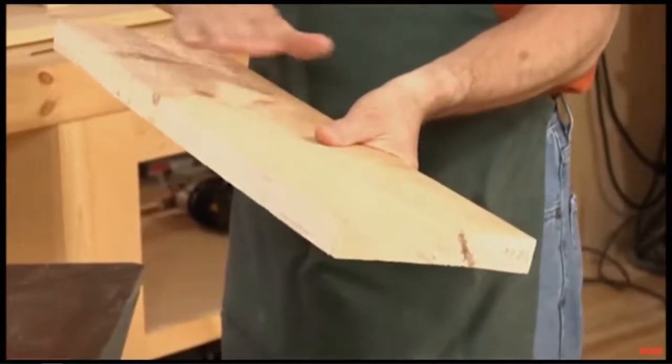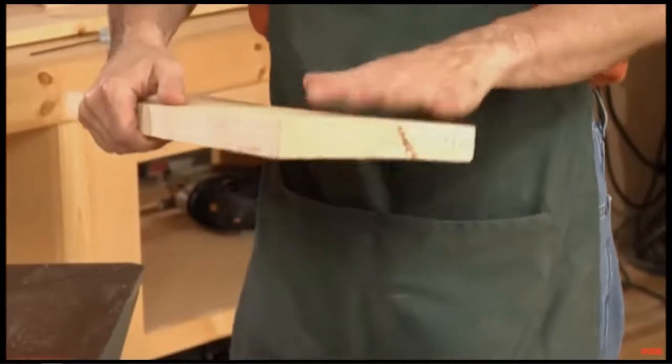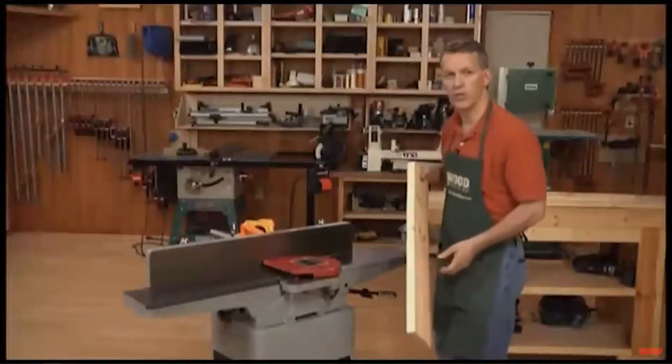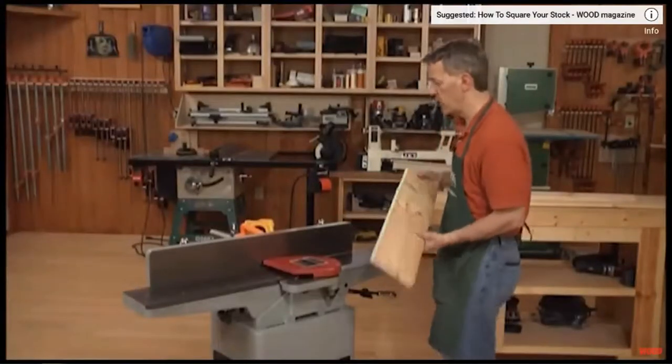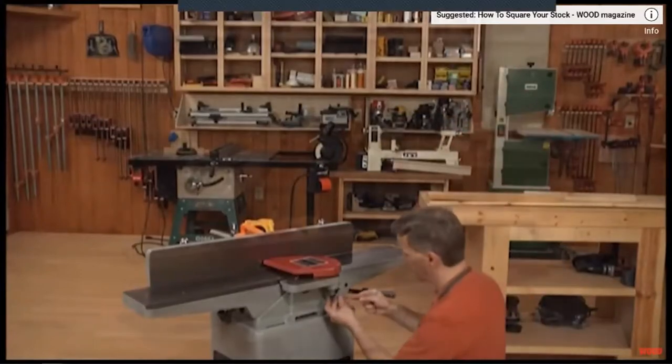To bring rough sawn lumber like this into pieces you can use in your projects, you need to flatten it, square it up, and bring it to a consistent thickness. And that's where the jointer comes in. It's the first machine used in this process. The jointer is really a fairly simple machine. Take the guard off here and I'll show you.